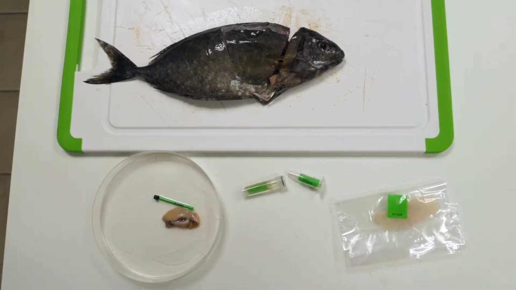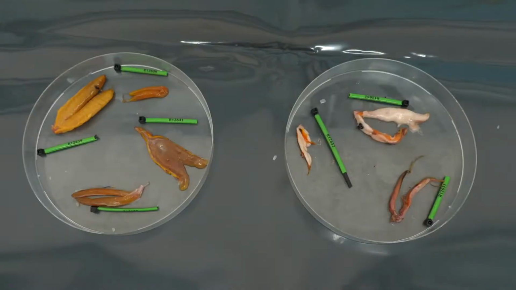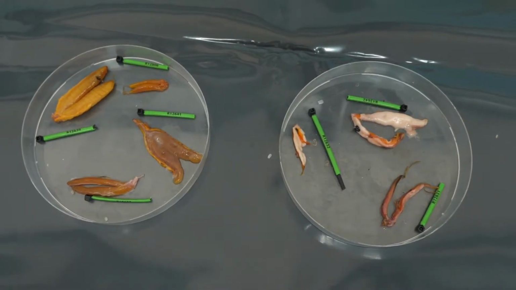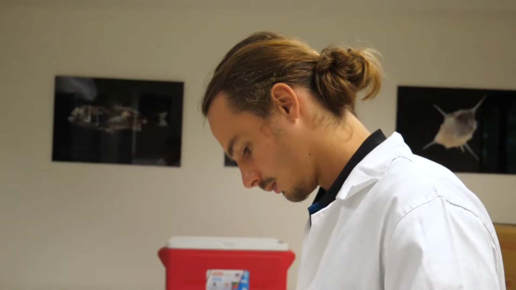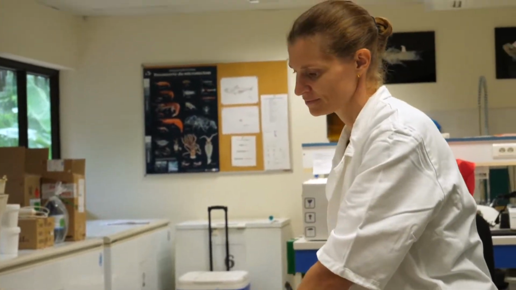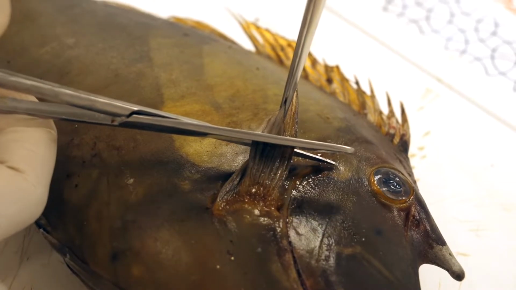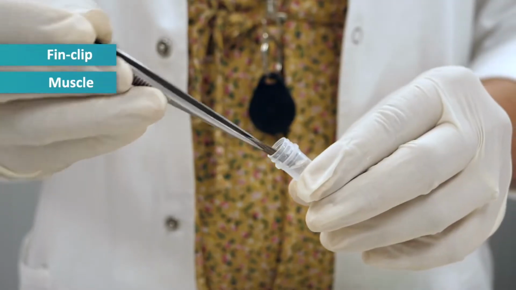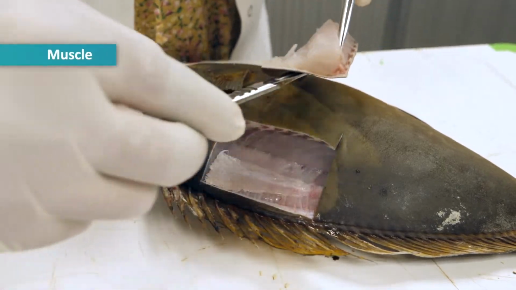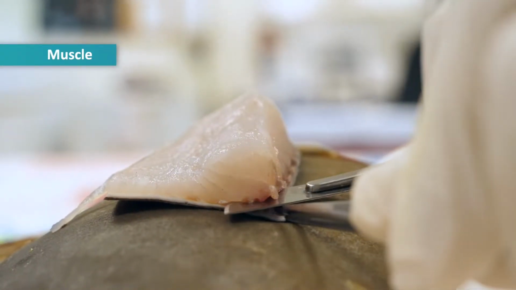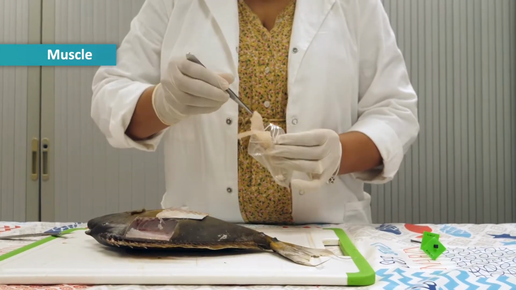Each sample type provides specific information on the species' biology, ecology, or its stock status, and can even provide information for public health purposes. We will now describe the information that can be obtained by analyzing these samples. DNA can be extracted and analyzed from a fin clip or piece of mussel. A piece of mussel provides information on the specimen's nutritional composition, contaminant content, and their place in the food chain.